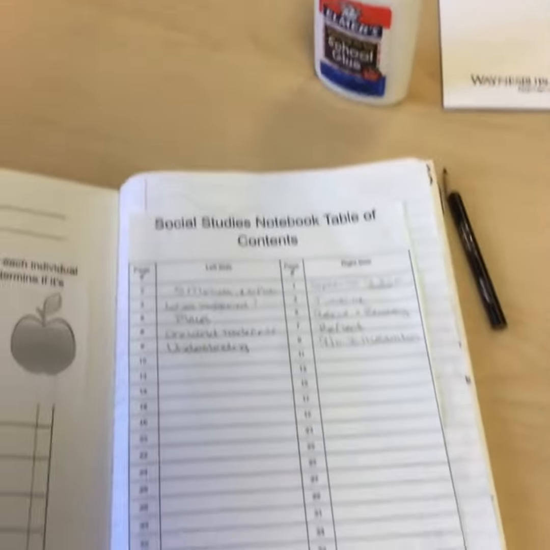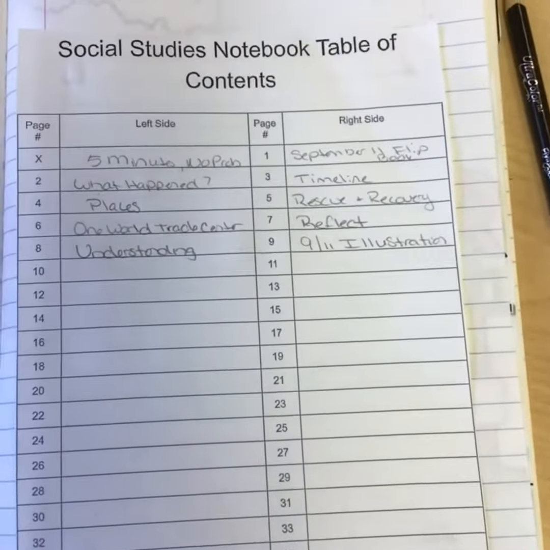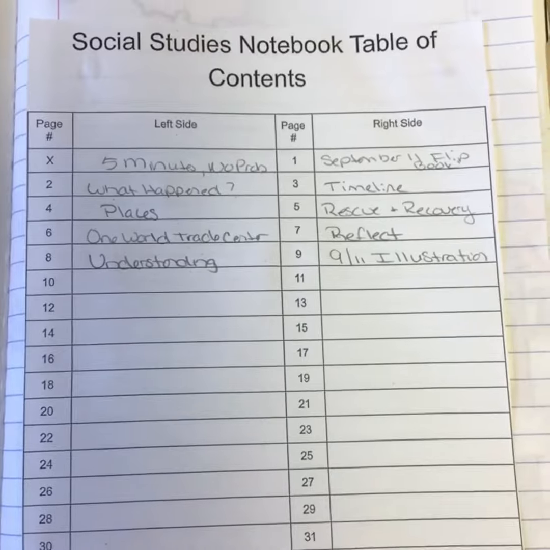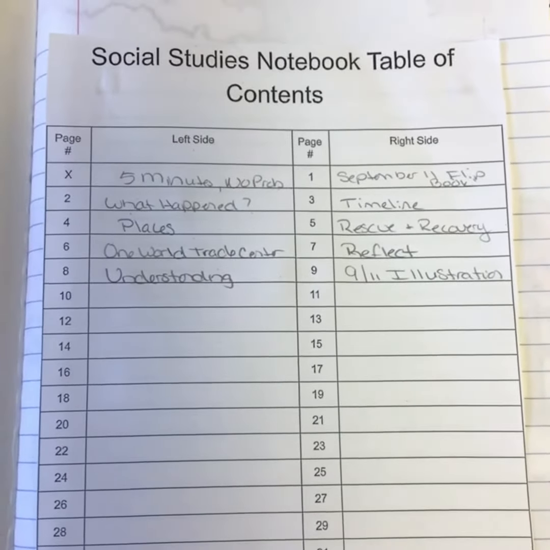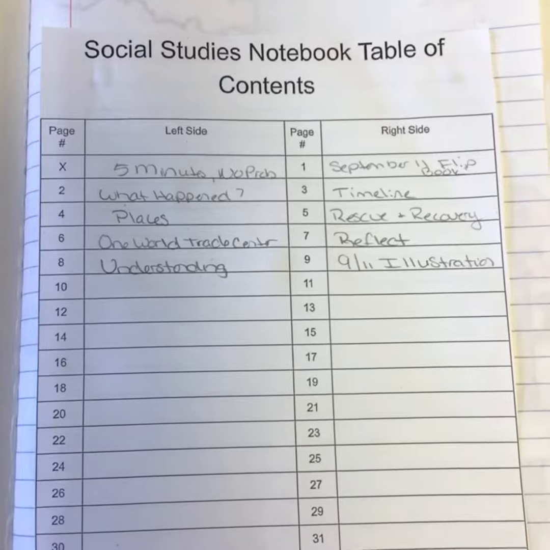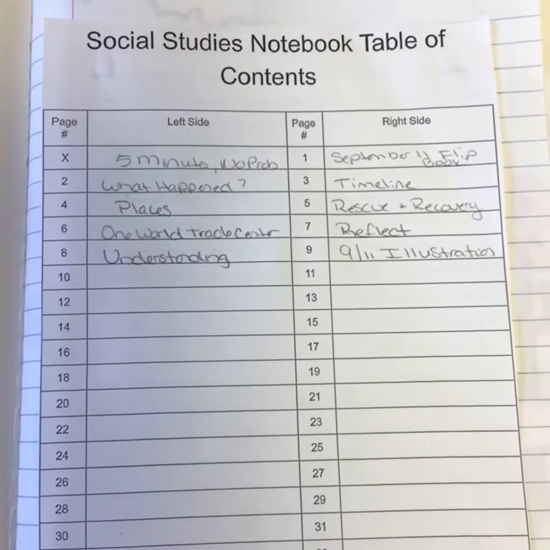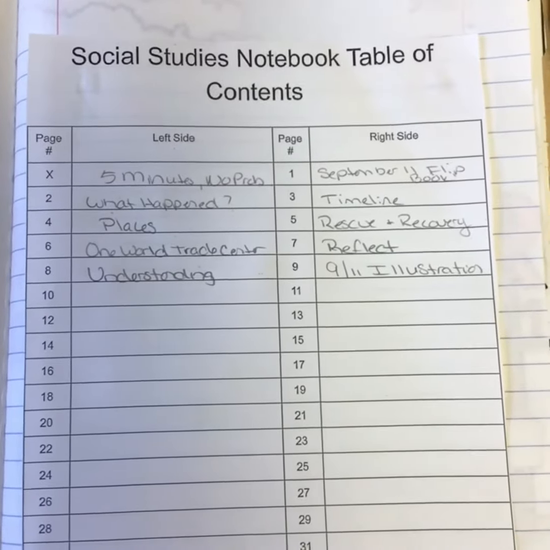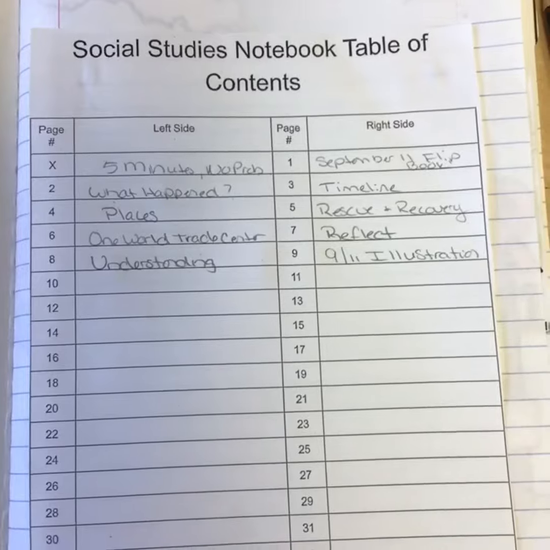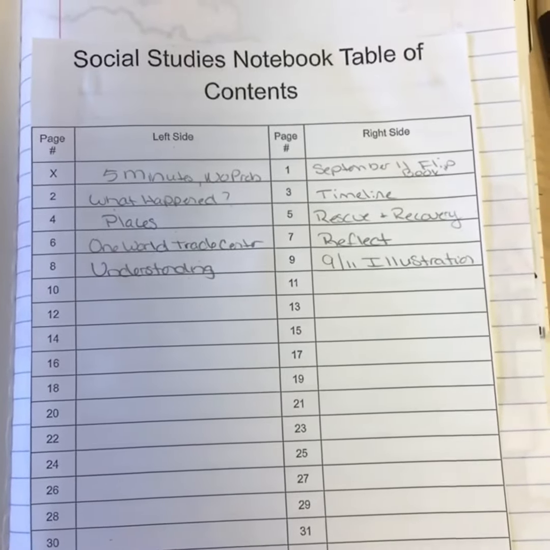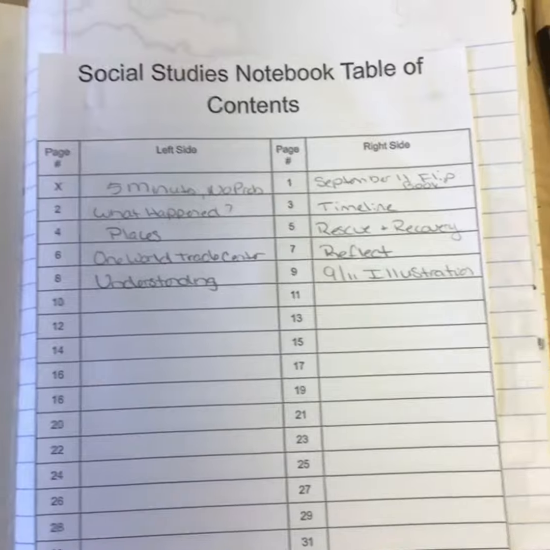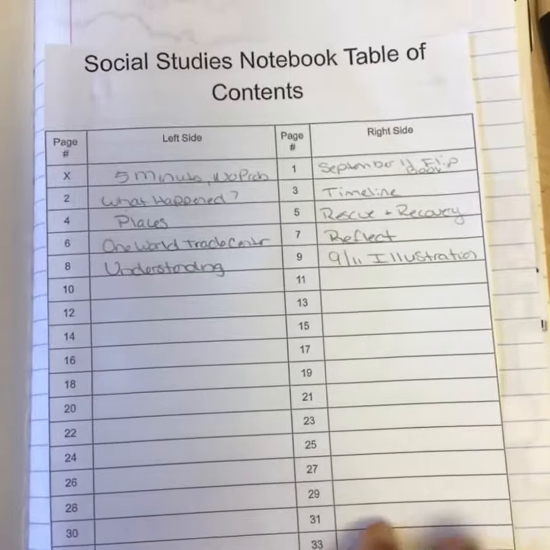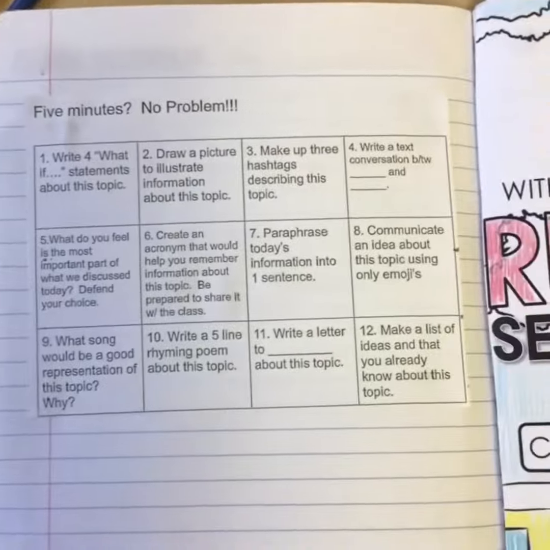Okay, so now that I have my timeline started, once you get yours done, yours should look like this. You see that? On the left side, you have something called a 5 minutes no problem. We will discuss that in class. On the right side, you start with the September 11th flip book, and then you go back to the left side, what happened, the right side, the timeline, places, rescue and recovery, One World Trade Center, reflect, understanding, and the 9/11 illustration. Now when I open it up, see, that's what that looks like.